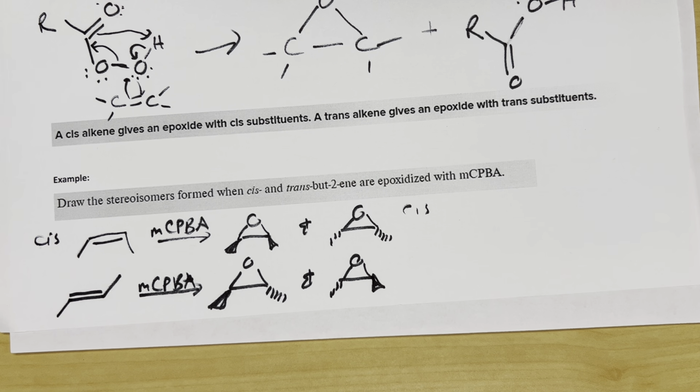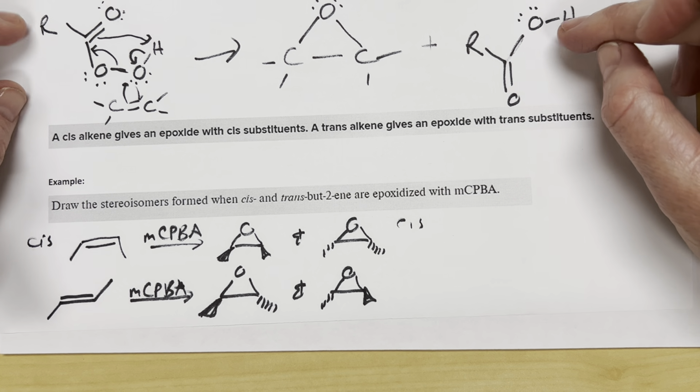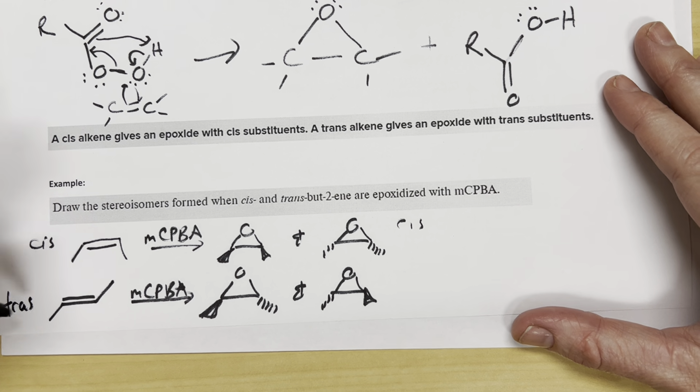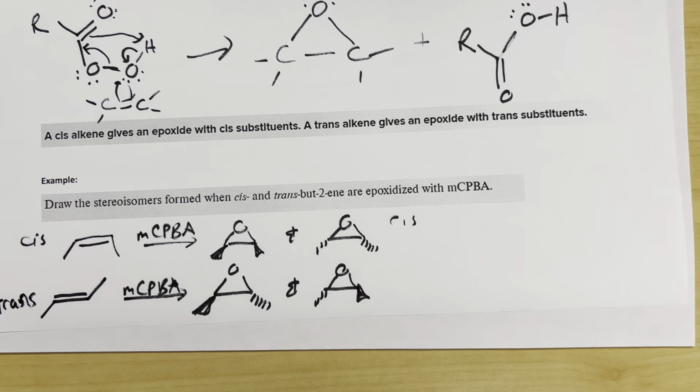Okay. All right, so hopefully that goes through epoxides decently. So pretty much that's all we need to know about epoxides. The mechanism is a decent thing to have a general idea of what happens. But mainly if you have a cis, you're going to end up with a cis epoxide. If you have trans, you're going to end up with a trans epoxide.